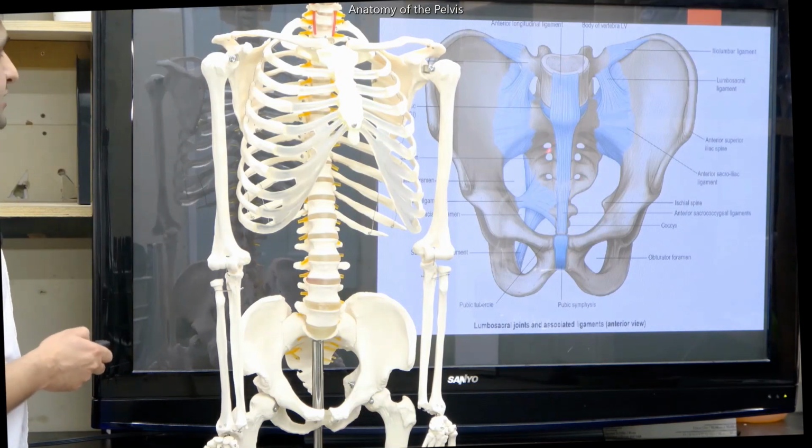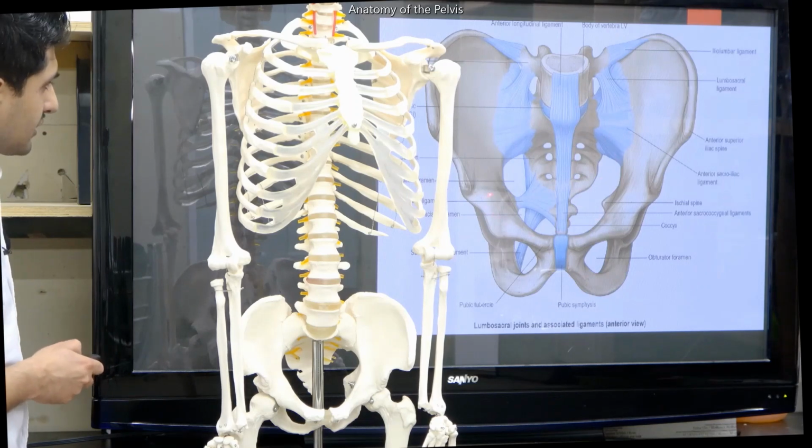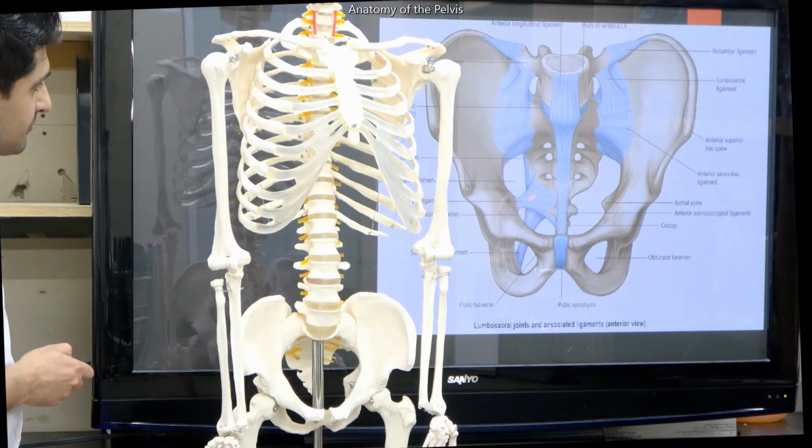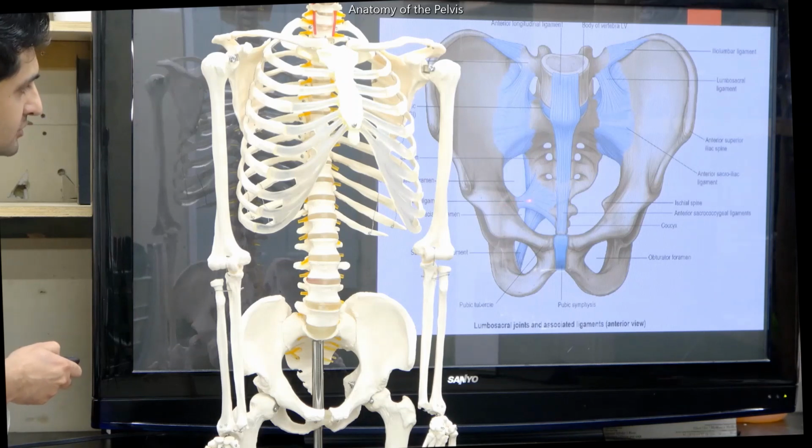Now, if you see here, this ligament I talked about is the sacrospinous ligament, because this is your sacrum right here, and that's connecting to the ischial spine. So that's why we call it a sacrospinous ligament. And that is making what? Your greater sciatic foramen and lesser sciatic foramen right here.